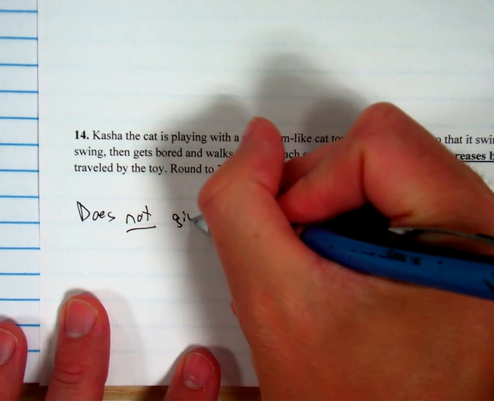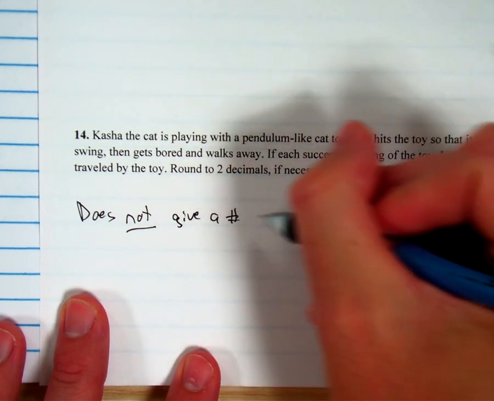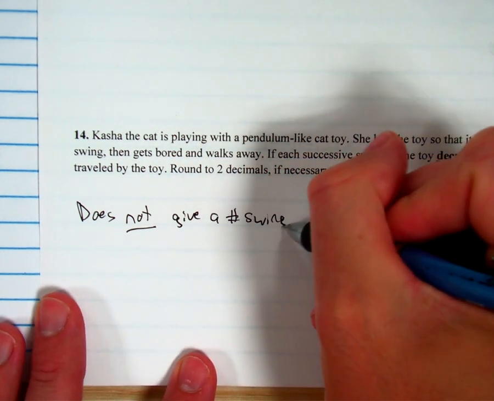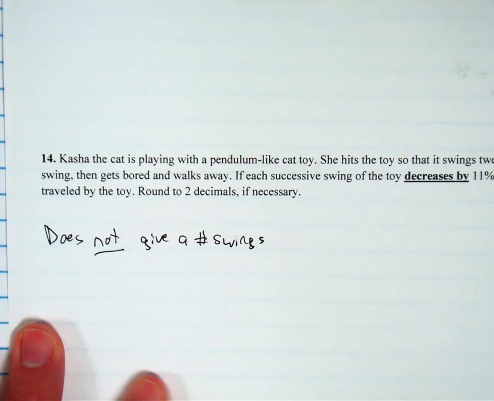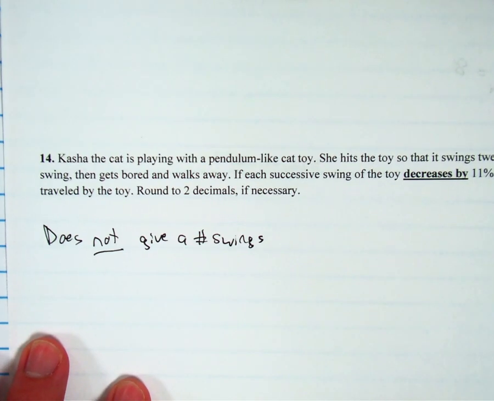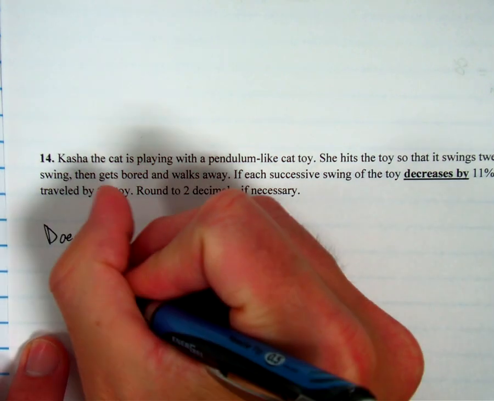It does not give a number of swings. So if it doesn't give a number of swings, how do I know when to stop? Like when do I stop counting, after the 10th one, the 12th one? You don't stop counting. This is an infinite one.